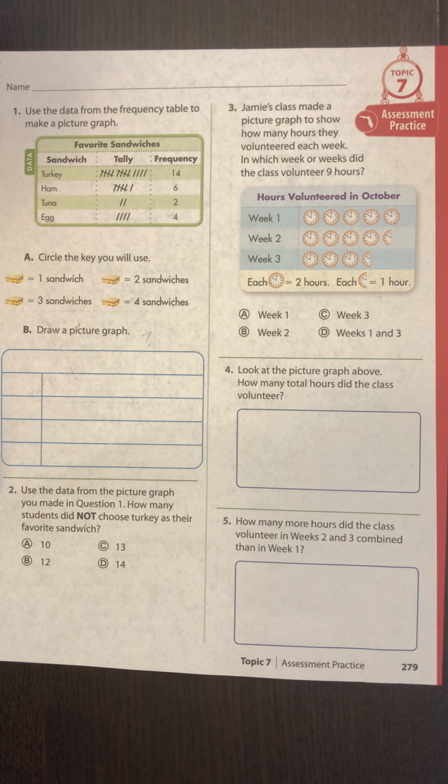Third graders, today's review video is the last review video for topic 7 before our assessment. We're going to work with our Envision Volume 1 textbook on pages 279, 280.